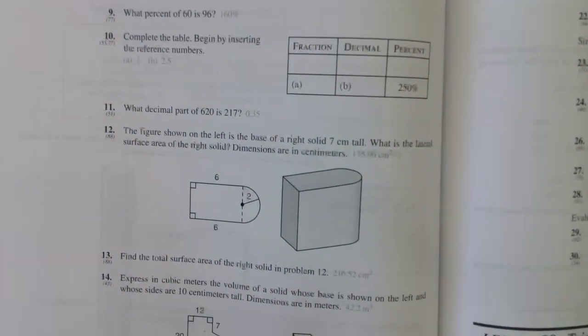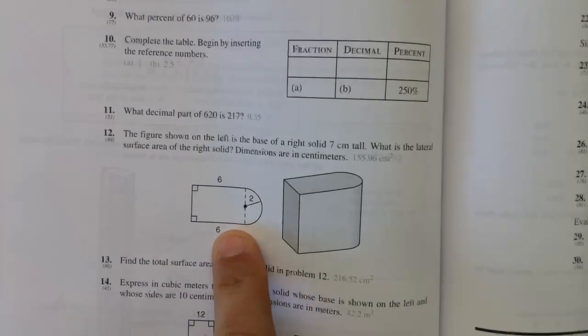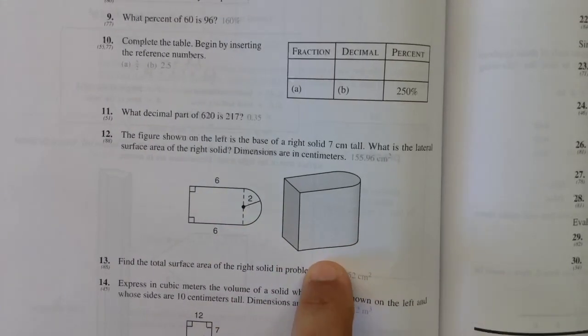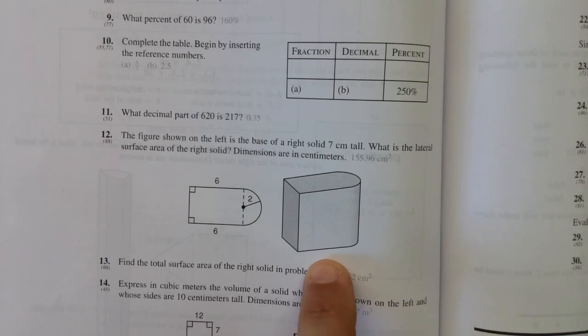And maybe I'm confusing your class with the other one. This one, find the surface area of this. What does it look like? Like a special Lego or something? Yeah, I know. All right. I had a hunch. Okay.